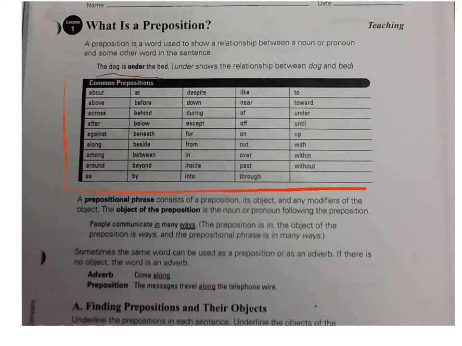This chart right here shows you a bunch of common prepositions. To recognize a preposition, you pretty much just have to know what they are. So spend some time, you can pause the video if you want, to take a minute and look at this chart. Familiarize yourself with some of these words.